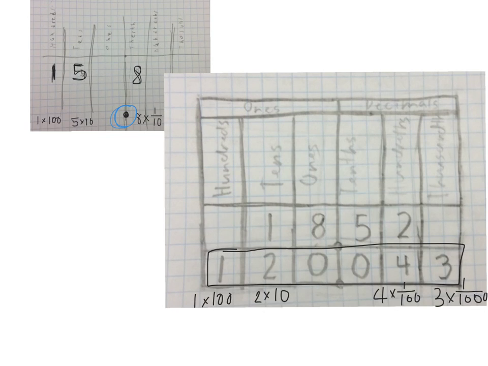Because for the tens, there's 2 tens, so we have to do 2 times. Right, okay. You got it. So because the digit is 2 in the tens column, I have 2 of those tens. Or over here, because the digit is 4 and it's in the hundredths, I have 4 of the hundredths.